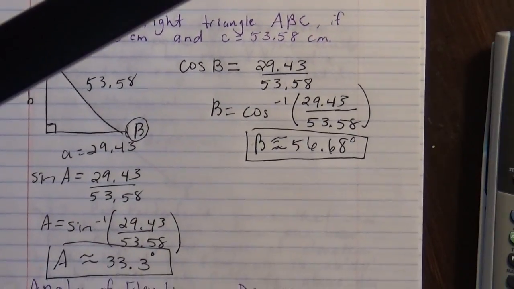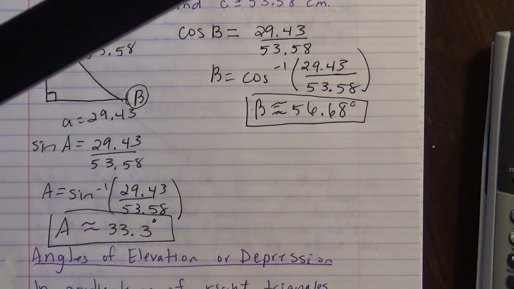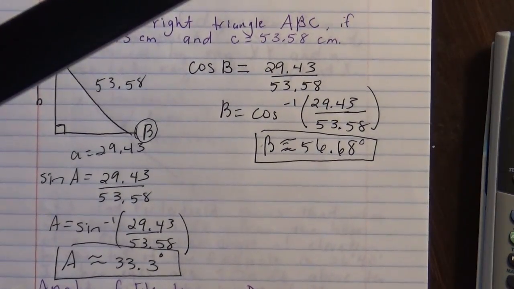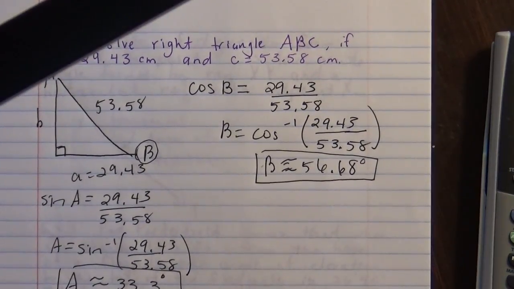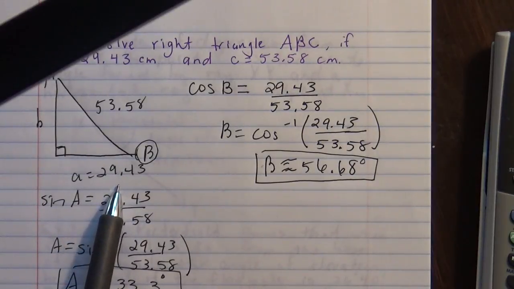Okay, what's left? What else do I need to solve? I need to get side B. You can use your trig functions if you want to, but because you were given the hypotenuse and you were given side A, I would go to the Pythagorean theorem here. That's one way you could do it.